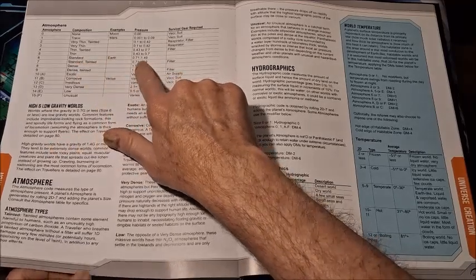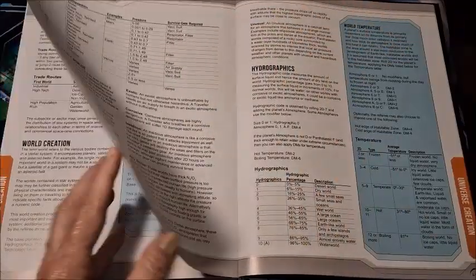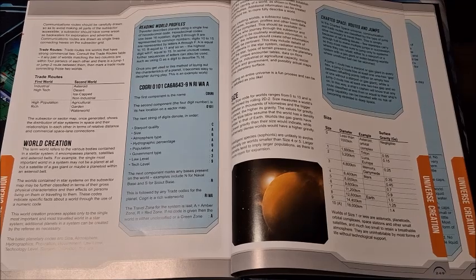Earth standard, in fact, pressure is 0.71 to 1.49. So you can theoretically survive there without any kind of breathing apparatus, and you can just breathe the atmosphere. So that's pretty good, but again, the 1.4 gravity comes in a little bit, so you're going to have to play with that a little bit.